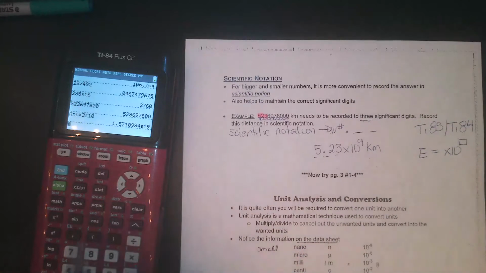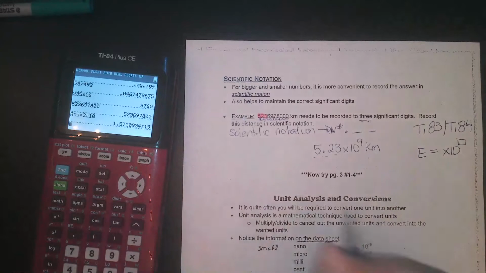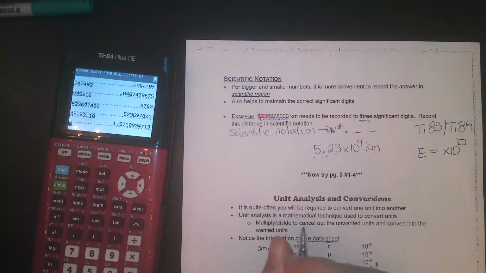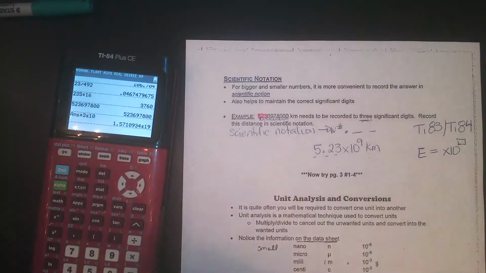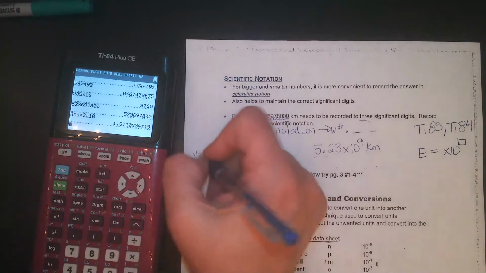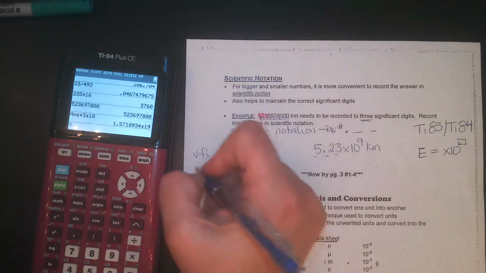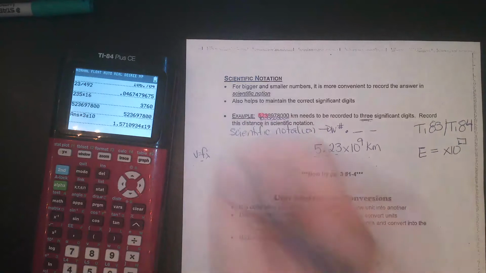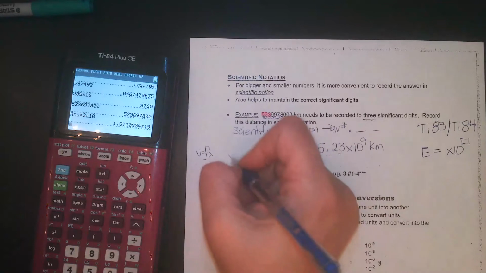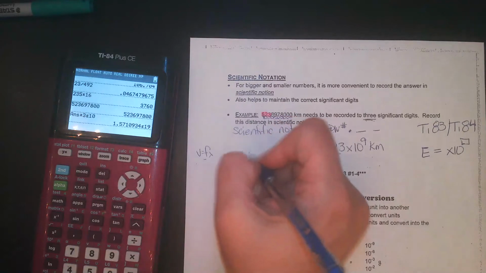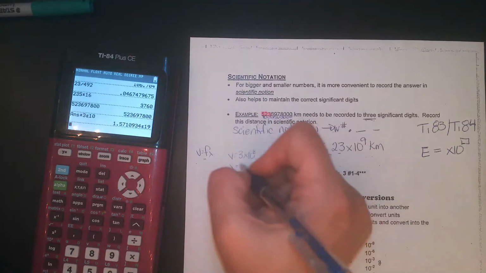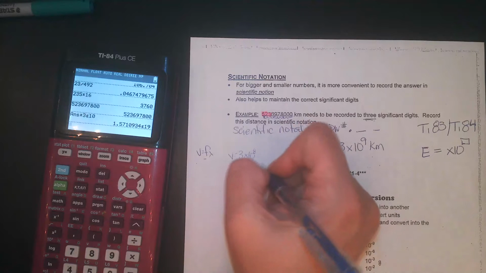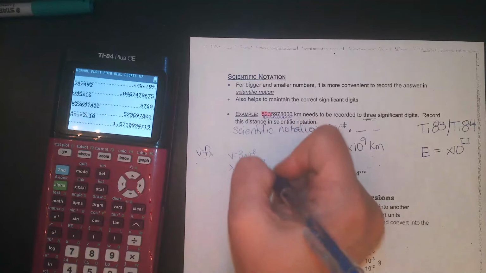When we're entering it into our calculator, say I want to calculate frequency, and so the speed of light is 3, so I'll just write something down here, and I want to find frequency. Speed of light is 3 times 10 to the power of 8, and the wavelength is 7.5 times 10 to the negative 9 meters.